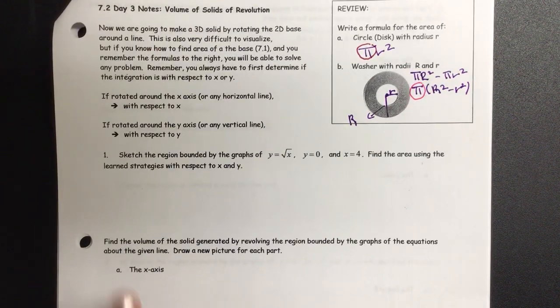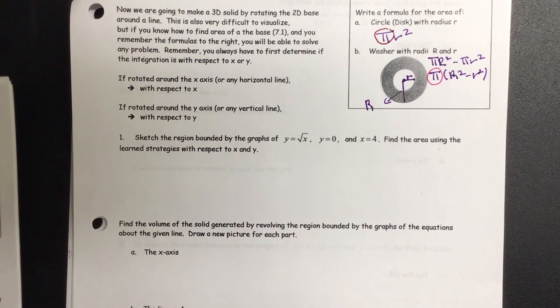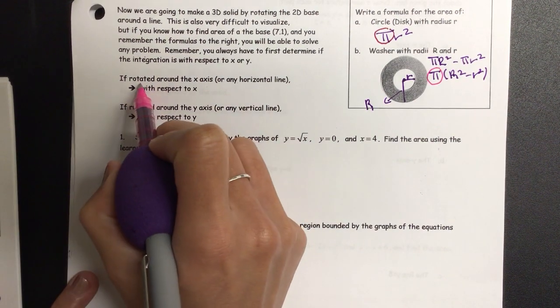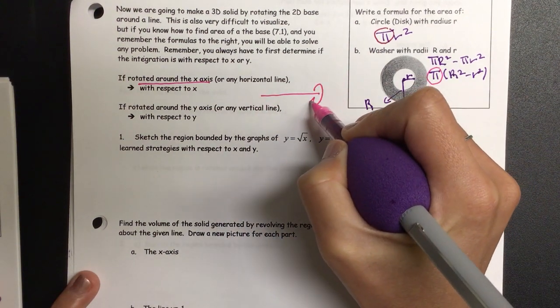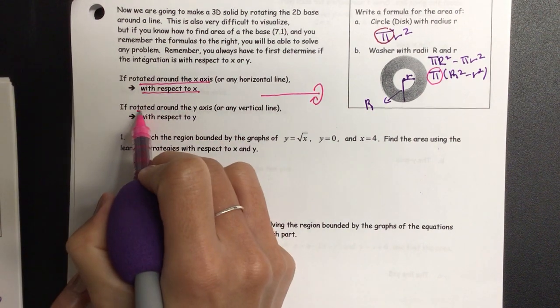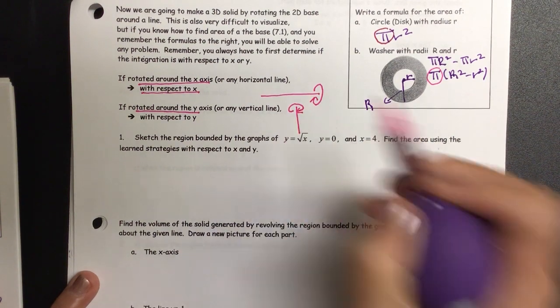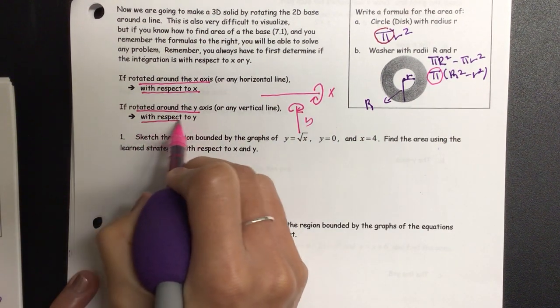So Milo, let's read the two ifs right here. Okay, if rotated around the x-axis or any horizontal line, it's with respect to x, and if it's rotated around the y-axis or any vertical line, it is with respect to y. So rotate around the x-axis. So here's my x-axis. And let's say I'm spinning that around. That is going to be with respect to x. And when we have rotate around the y, here's my vertical line. And we're rotating around the y. All right, x on this one, y on this one. That's going to be with respect to y.